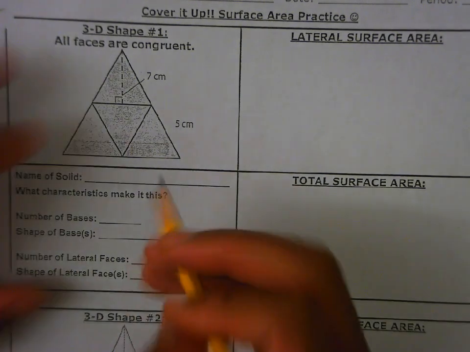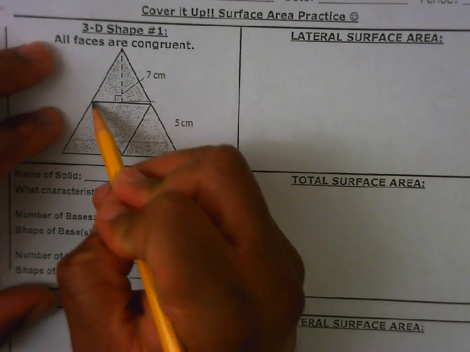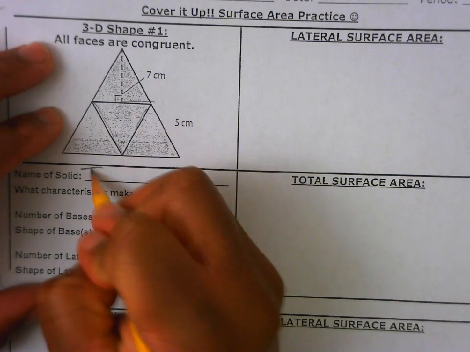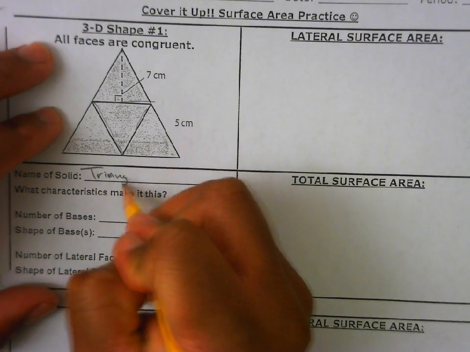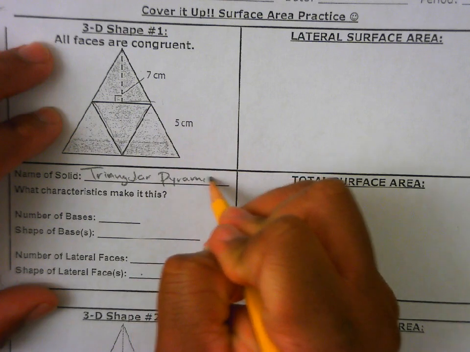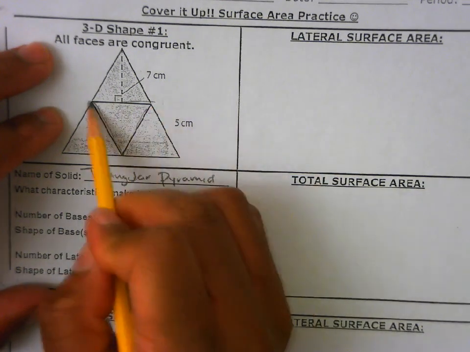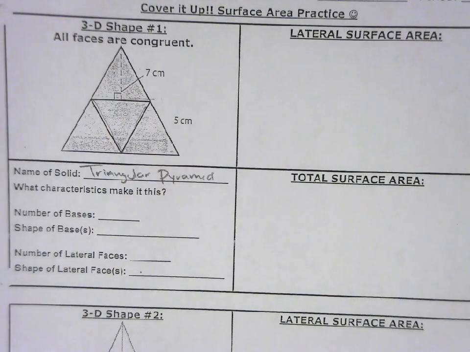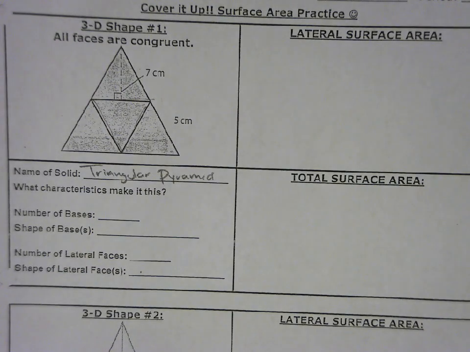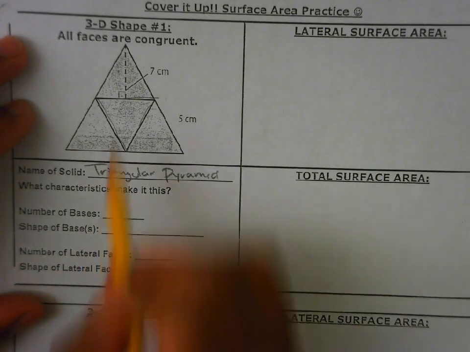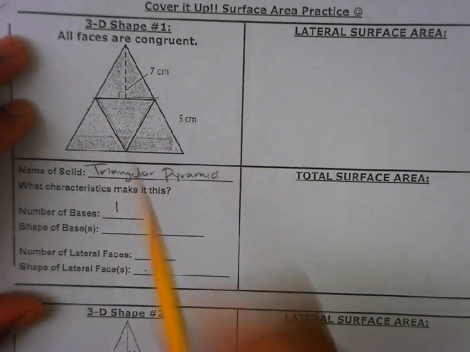This has a triangle base and triangle sides, so that's a triangular pyramid. Triangle base means triangular, and then triangle sides tells me it's a pyramid. So the number of bases, all pyramids have one base. The shape of my base is again a triangle.